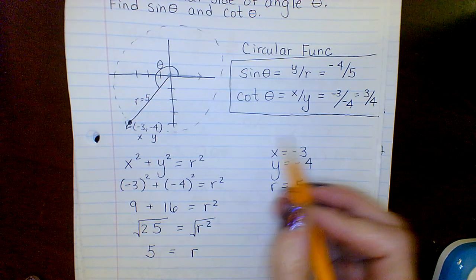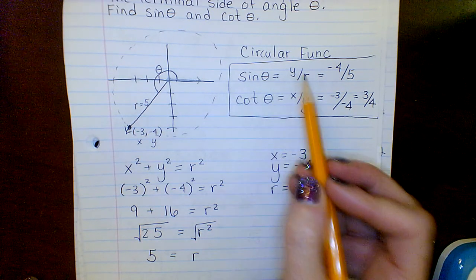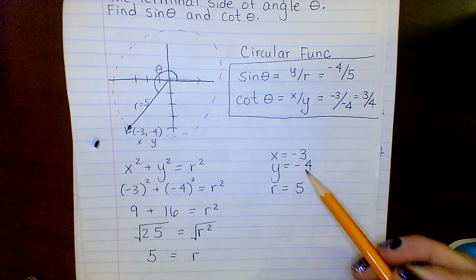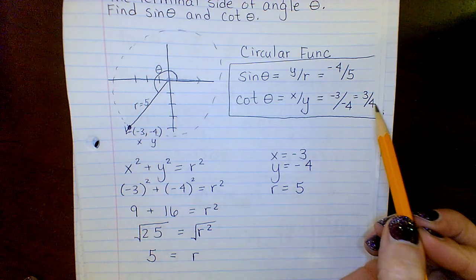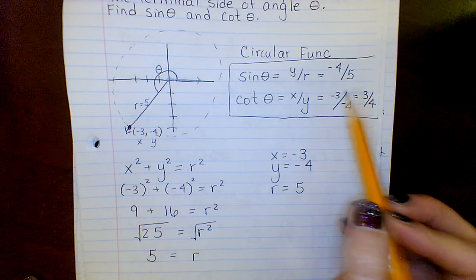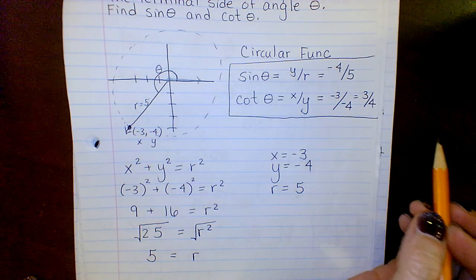With all of these, now I can just go back to the circular function definitions. That sine is y over r, so y over r, and cotangent is x over y, so x over y. And then this simplifies. That negative over that negative is a positive.